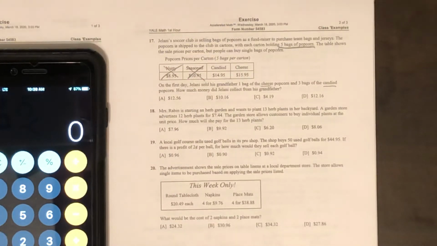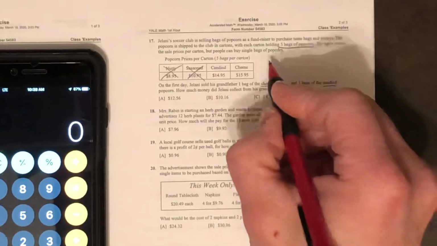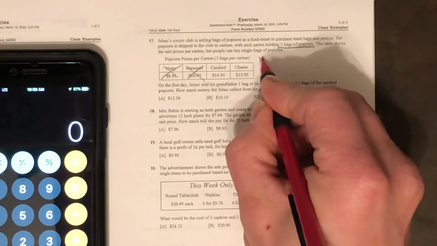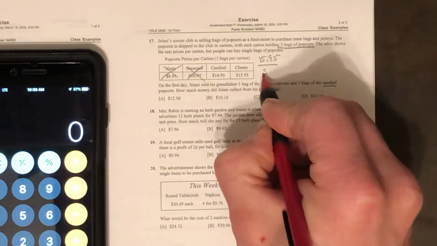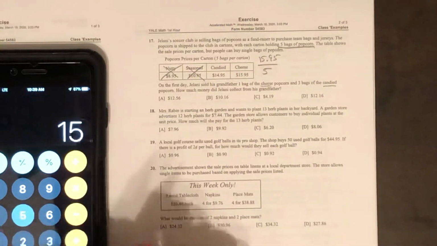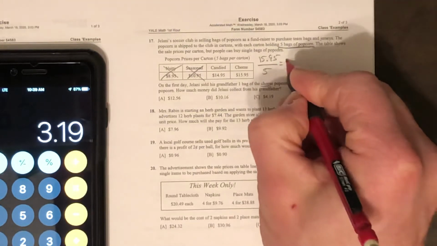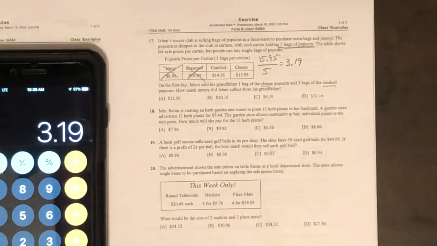Okay, so then we got to find the unit price of each of these. It says 1 bag of cheese popcorn. So the cheese popcorn was $15.95, and there's 5 in the carton. So we go 15.95 divided by 5, $3.19.